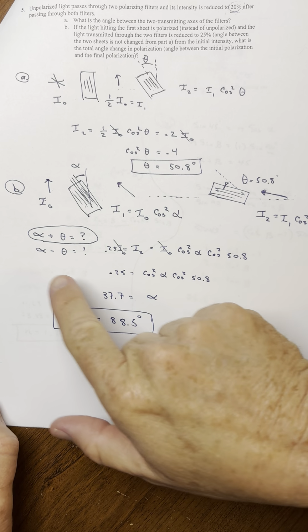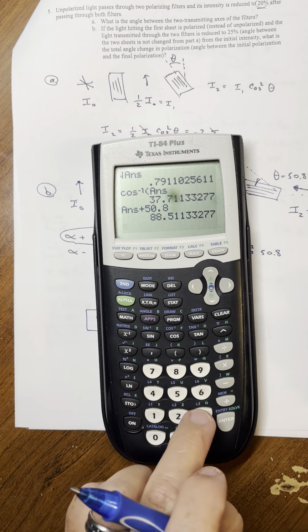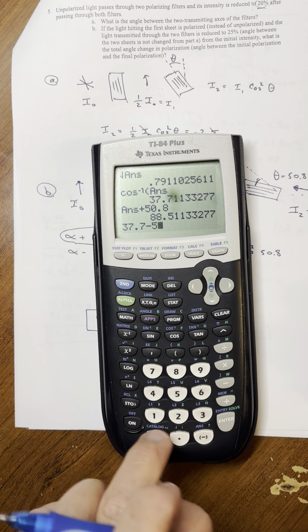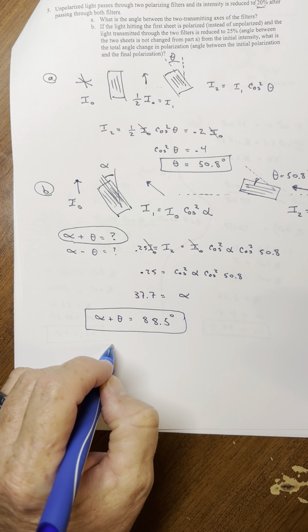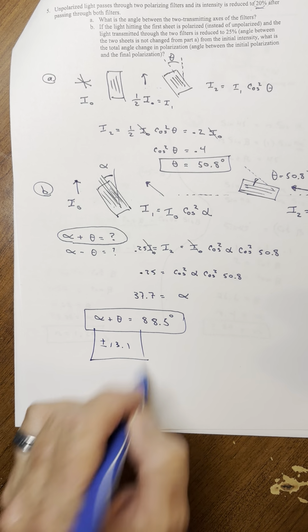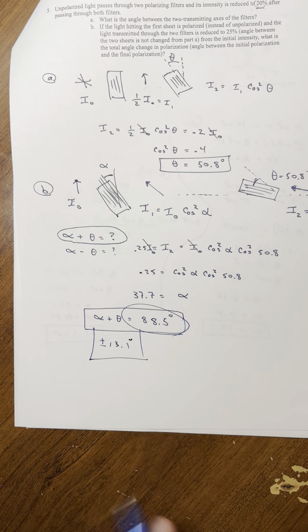Now, I suppose I should do the difference, and I guess we can do the difference either way, but I'll do the 37.7 and subtract off the 50.8. So the 13.1 in either direction, depending on how you order them, is fine also. But hopefully you did at least that, the 88.5 degrees. All right, and that's the whole exam.